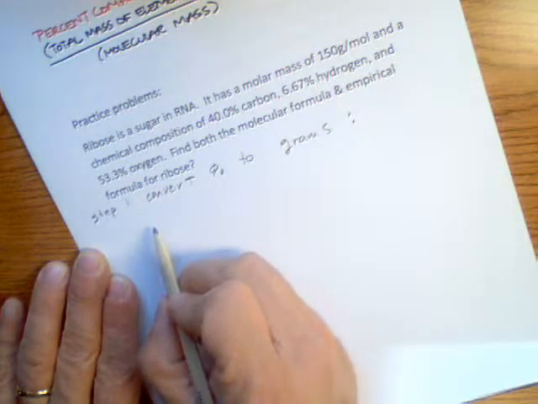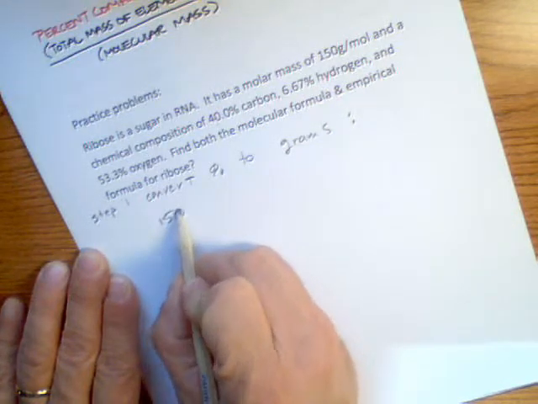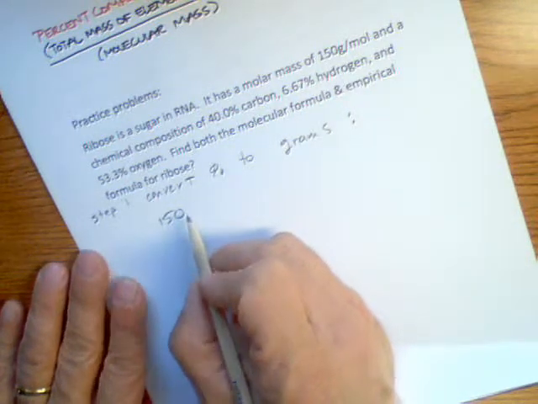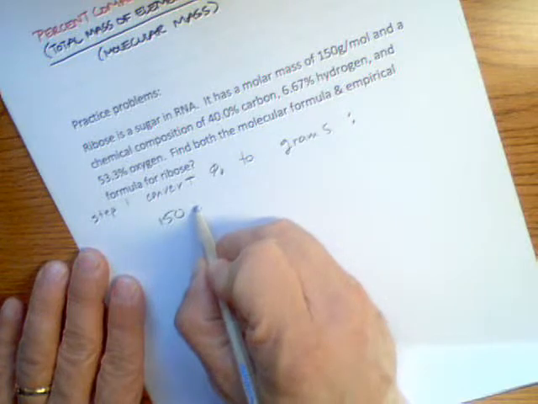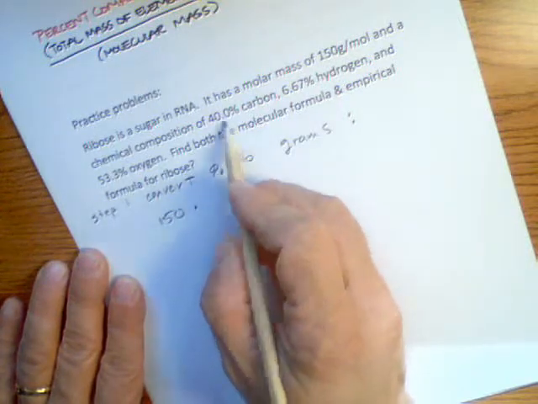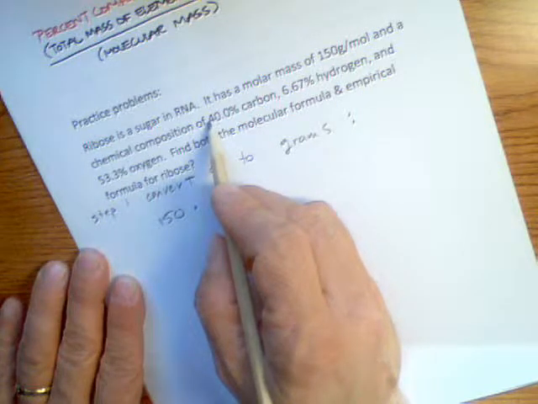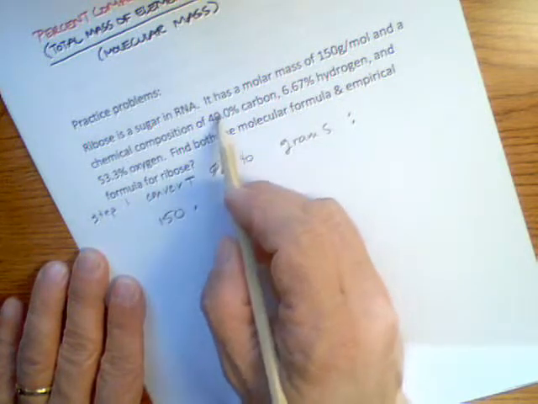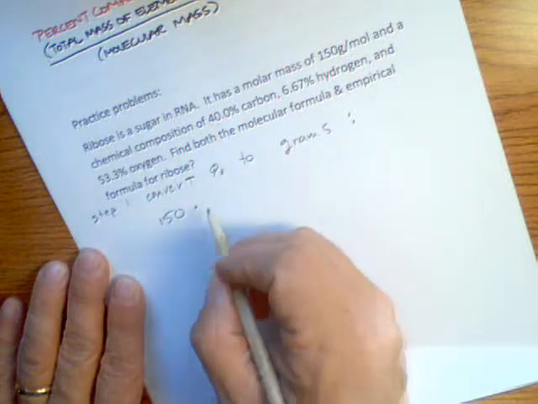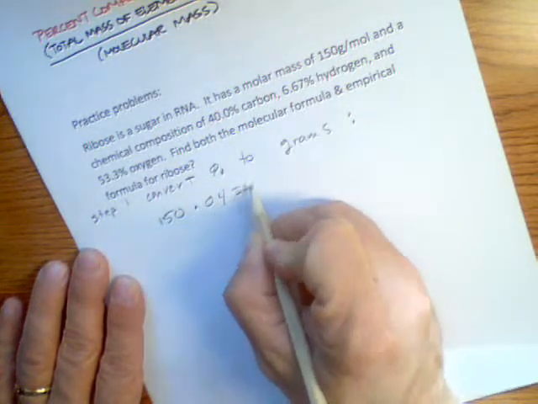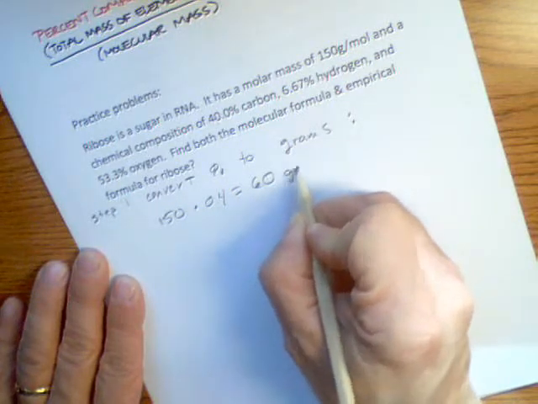If we have our total is 150 grams, that's the total formula unit multiplied by its percent. Well, you can't multiply by a percent, but you can multiply by its decimal. And for its decimal, you just move the decimal 2 places to the left, and that's its decimal equivalent. So multiplied by 0.4 equals 60 grams carbon.